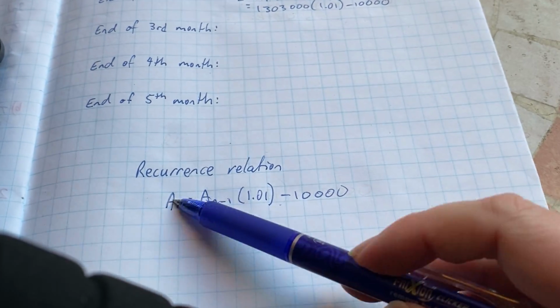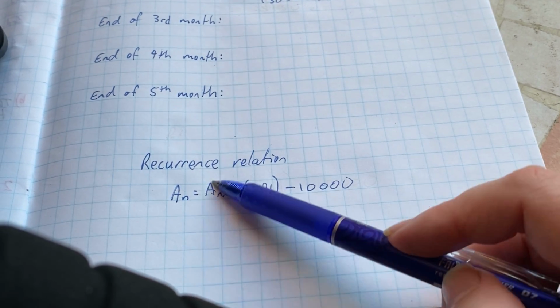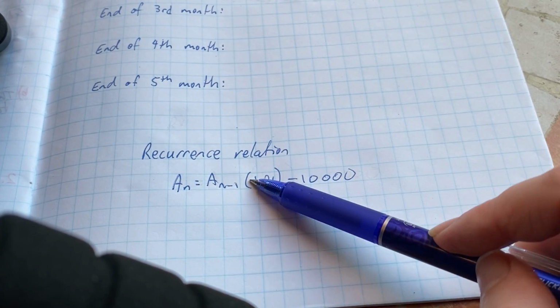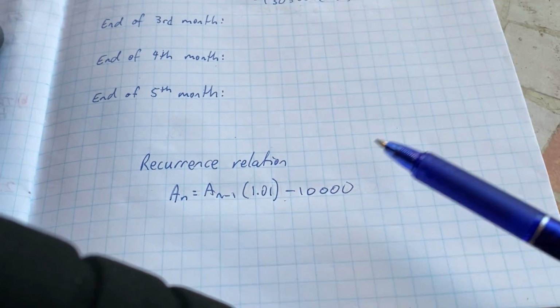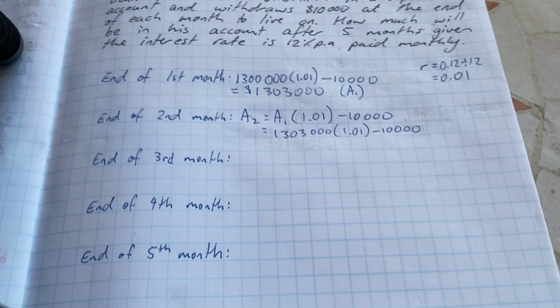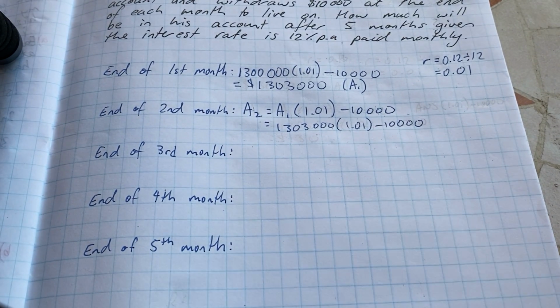So in your calculator, if you've already got this previous amount in there, you can press that answer button, times by 1.01 and minus 10,000. And then what you can do is just keep pressing equals over and over again, and it'll keep giving you the rest of the answers. So I might show that in action.